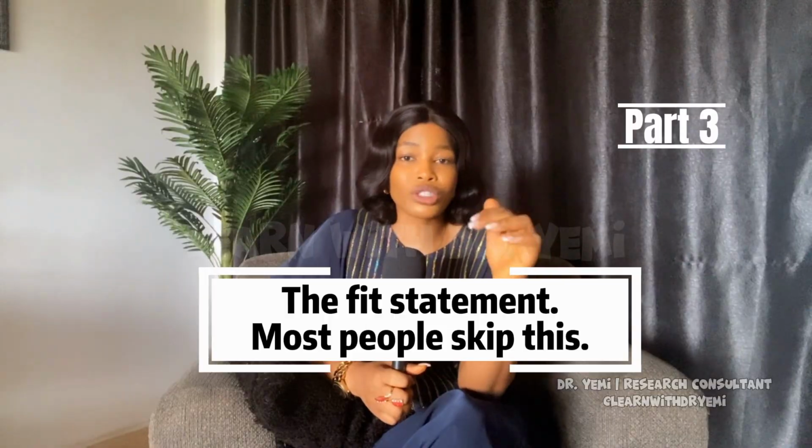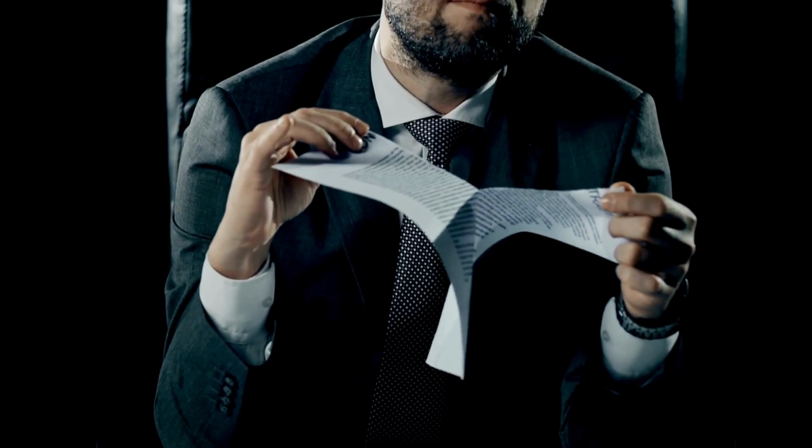Part 3, fit statement. This is the paragraph most researchers skip and it is one of the reasons your paper is being desk rejected. Now, you need to explicitly explain why your paper is good for that journal. Reference the journal's aim and scope directly. Mention 1 or 2 recent papers the journal has published that your work has built on. Let it show in your writing. Show the editor that you have done your homework and that you chose their journal deliberately and not randomly. Editor can tell the difference between a targeted submission and a paper that has been sent to every journal on a list. The fit statement is how you prove you are the former.